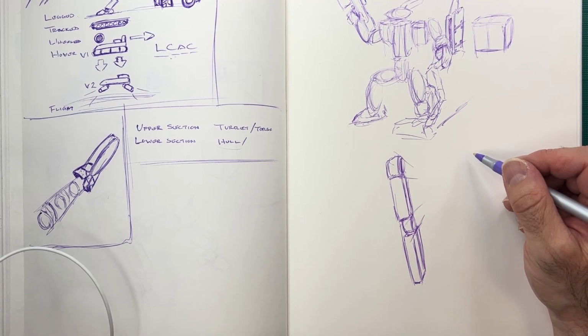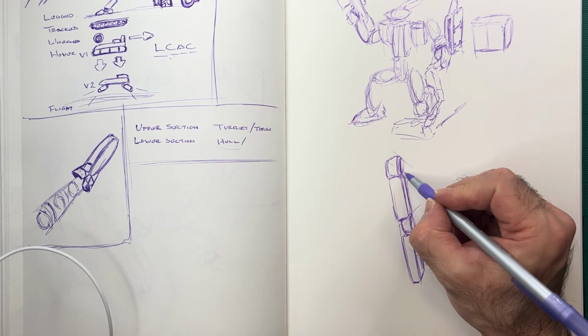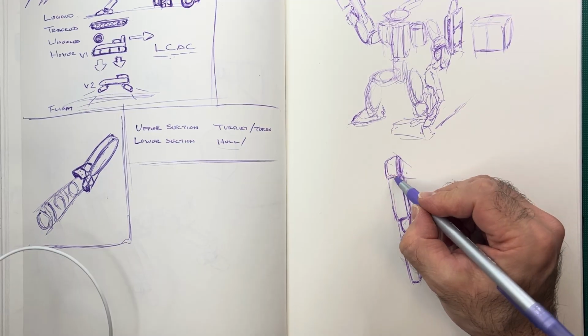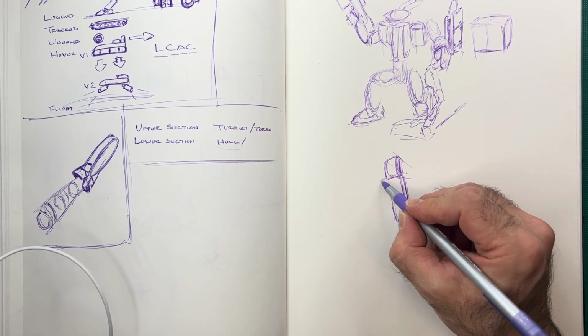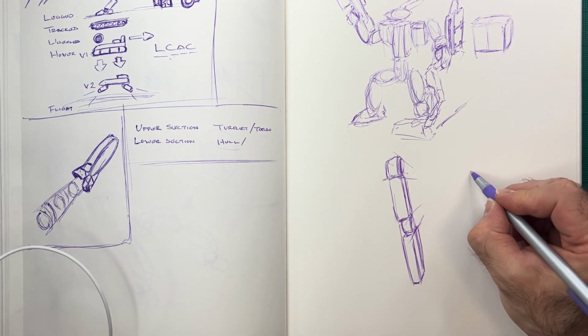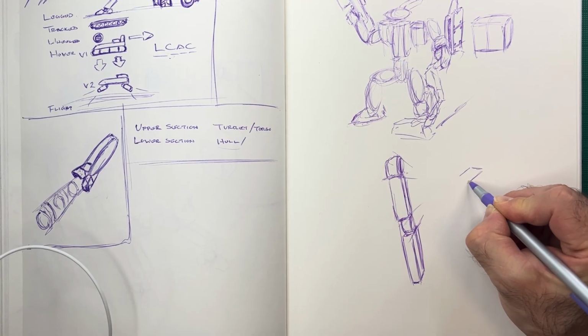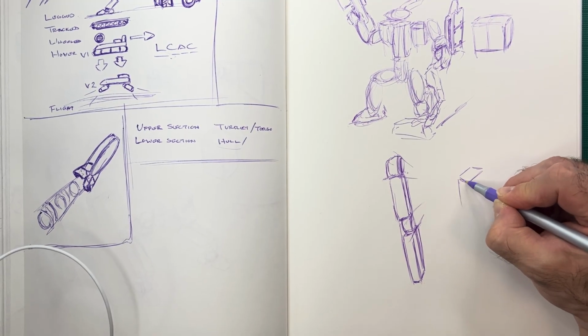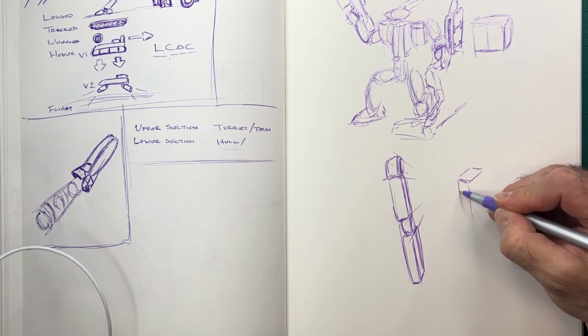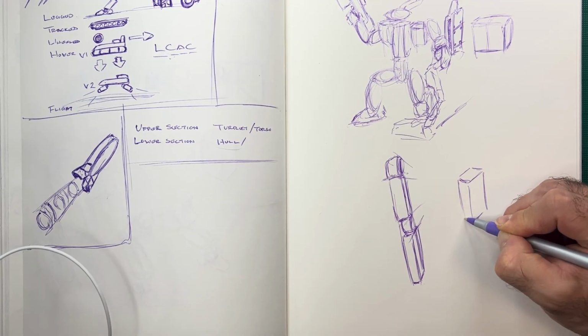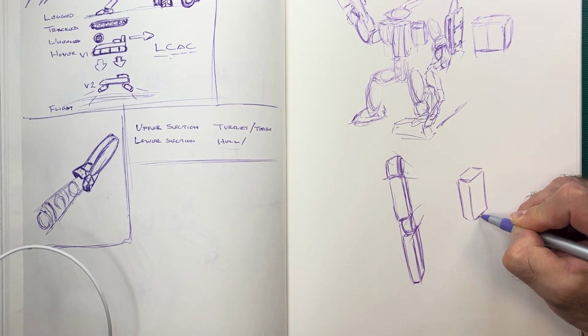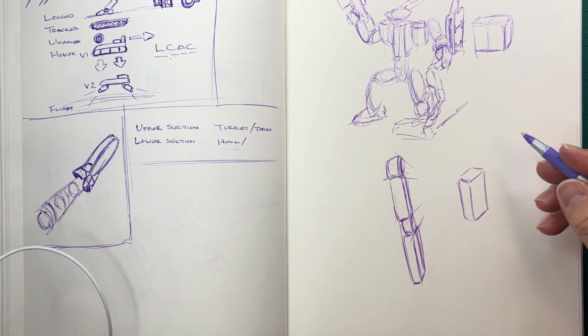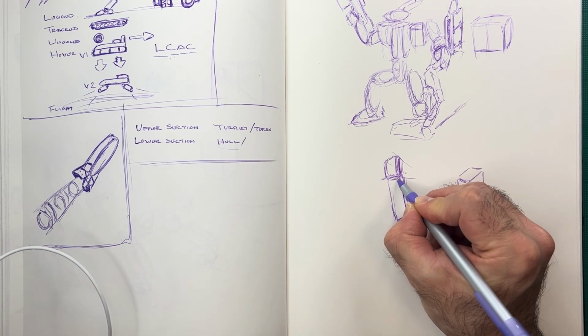And then you'd have your armor pieces that you would essentially attach to this. So, since we know what that looks like, we'll draw this looking down at it. Here, let's do this.